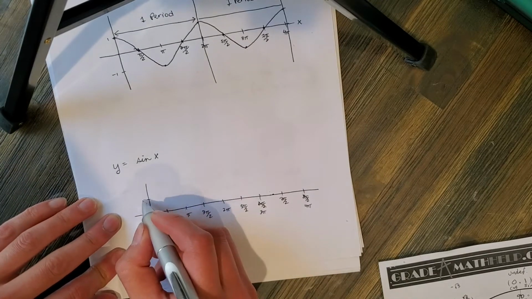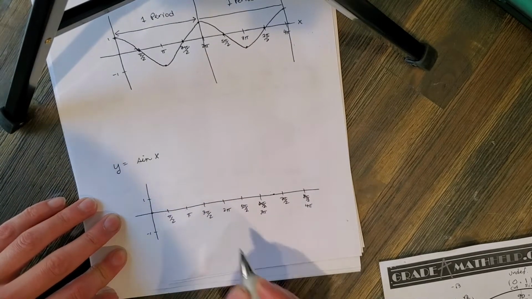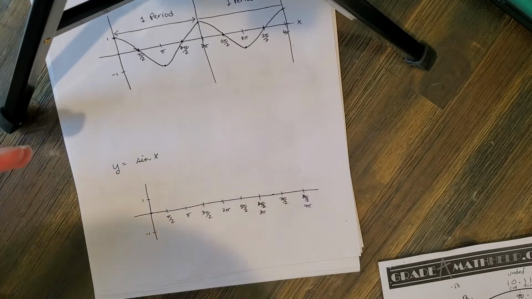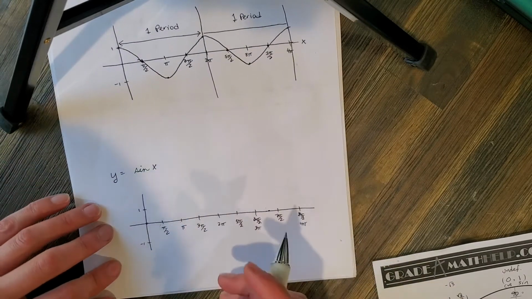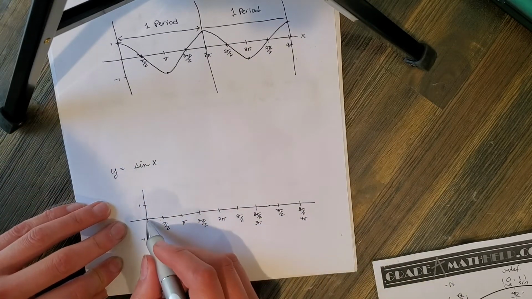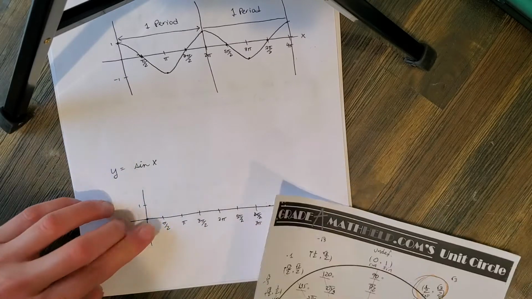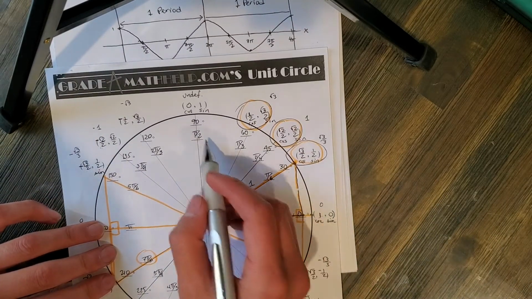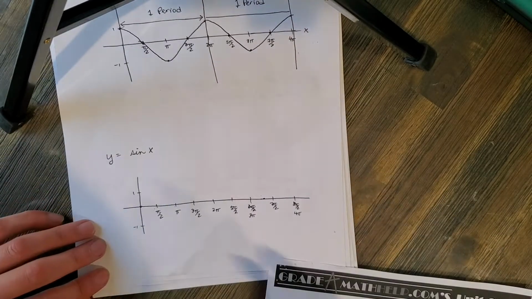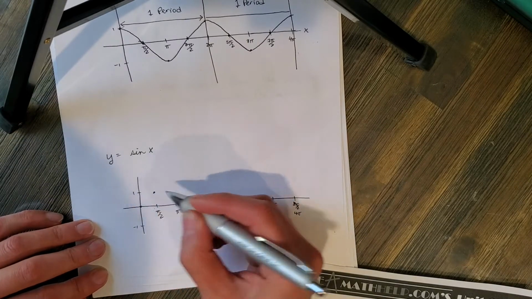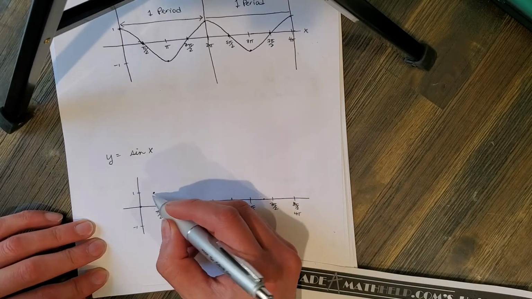Oh, I forgot to put here, it goes from 1 to -1, okay? Those are our maximum and our minimums here. Okay, so now notice here, it starts at 0. And then at pi over 2, what happens? At pi over 2, sine is at 1. So at pi over 2, it goes up to 1. So it starts from 0 and then climbs up to 1.